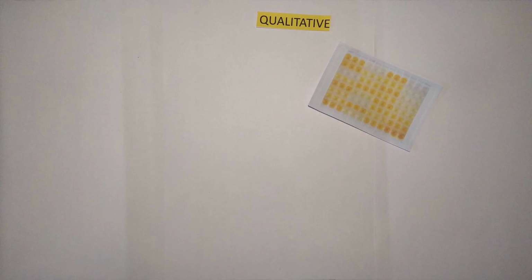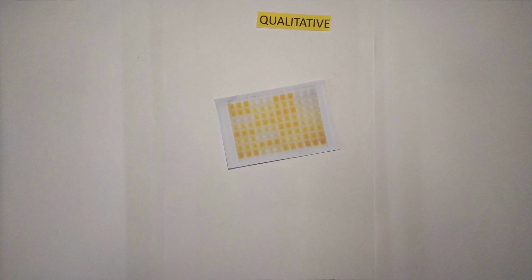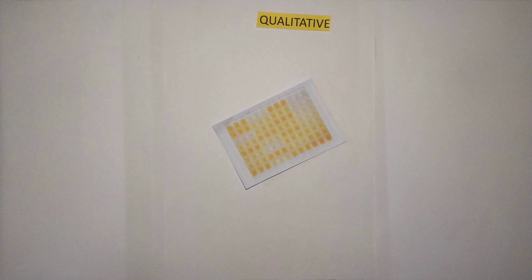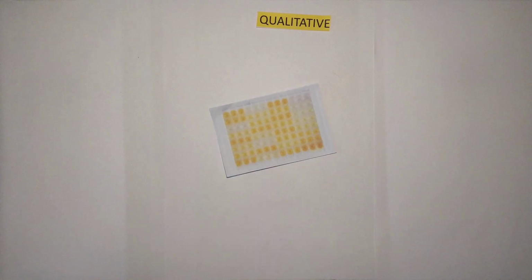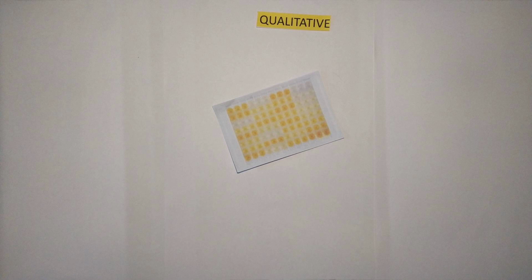Let's check the quantitative and qualitative assessment of sandwich ELISA. If we want to qualitatively assess if antigen is present or not, we can comment by observing the color development. If there is color development, it indicates that the antigen in the study was present in the sample. Whereas, if there is no color development, it means that the antigen in the study was absent in the sample.